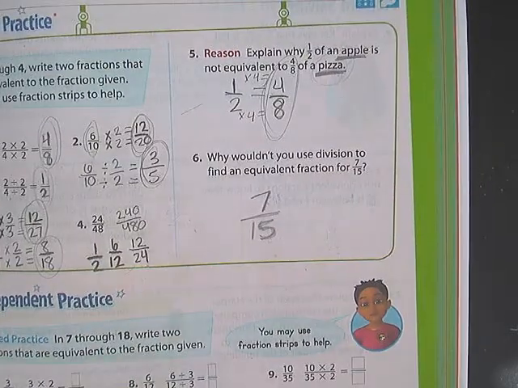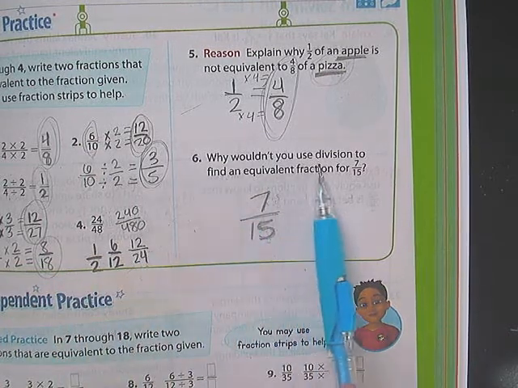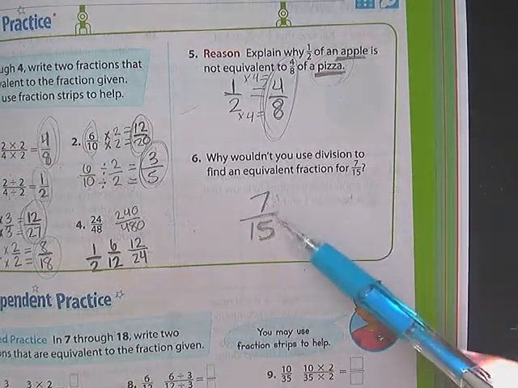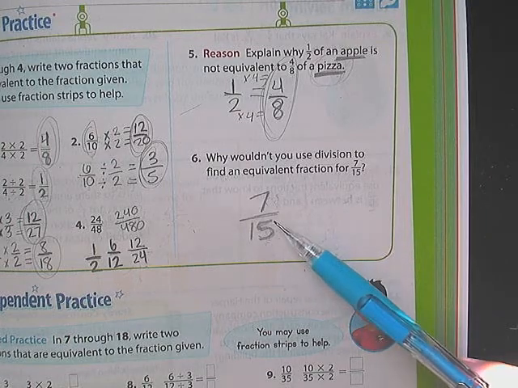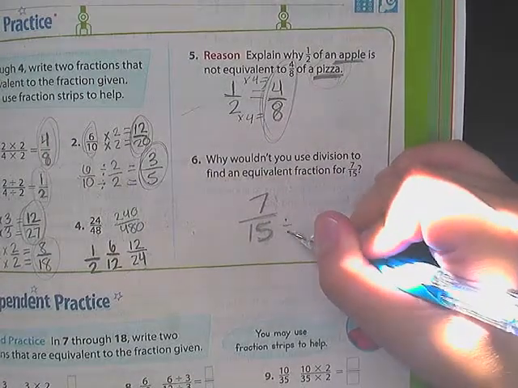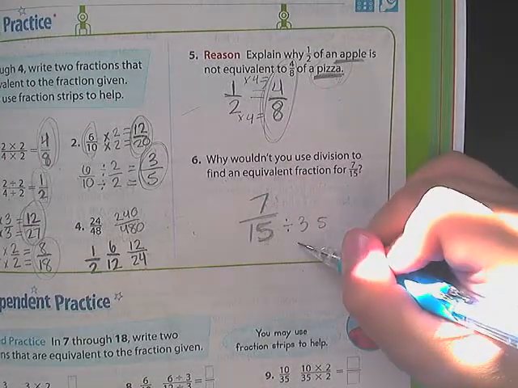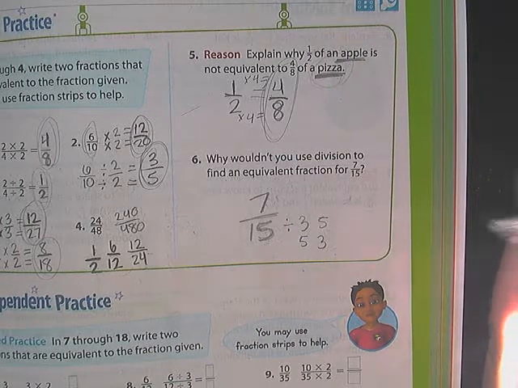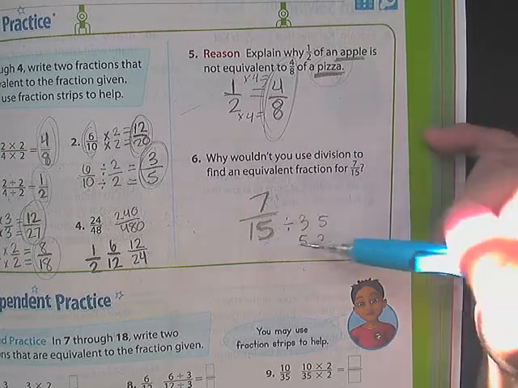All right, so let's look at number 6. Number 6 is just like number 3. It says, why wouldn't you use division to find an equivalent fraction for 7/15? Well, if we look at 7/15, we can't think of anything to divide them both by that would give us an even number. We could divide 15 by 3 to get 5, or by 5 to get 3. But we can't divide 7 by 3, and we can't divide 7 by 5.